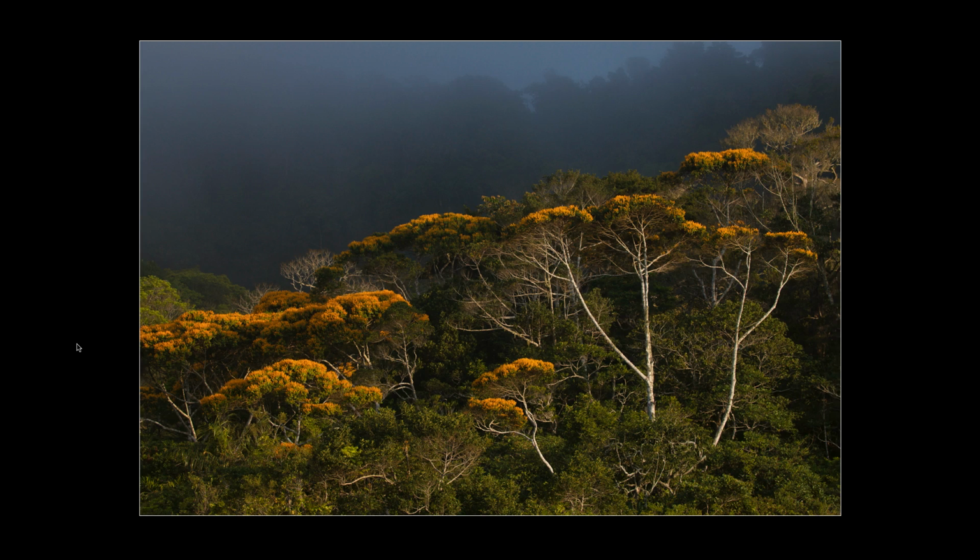And here too, the flowering May trees, very beautiful trees in Panama, and they flower in May. Here I have some sunlight on them and I have mist above them, and that gives me a good contrast, and I can stand a couple of 100 meters away with my 100 to 400 millimeter and compose my image.